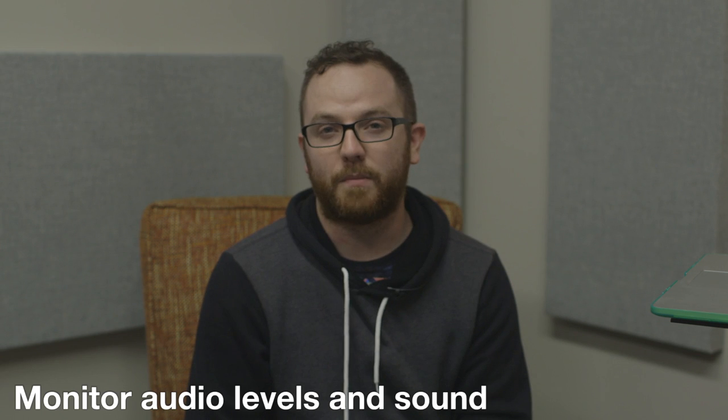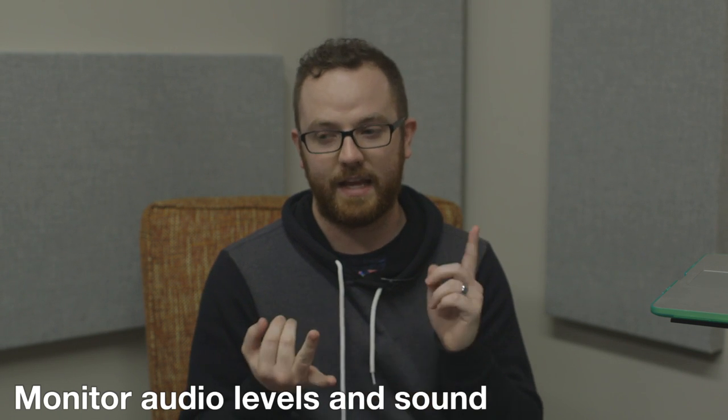You want to be confident that it's going to stay where it needs to, and you're going to be able to get good audio through the entire shoot. And that's why it's good to be monitoring your audio as much as possible, both levels and in sound with headphones if ever possible, even if it's just a one-man crew. That just ensures that you're always getting good audio.